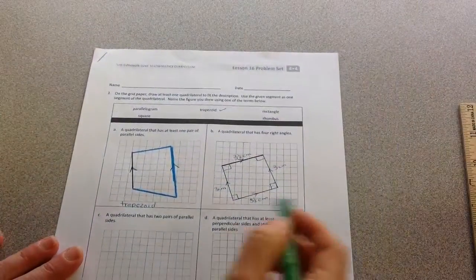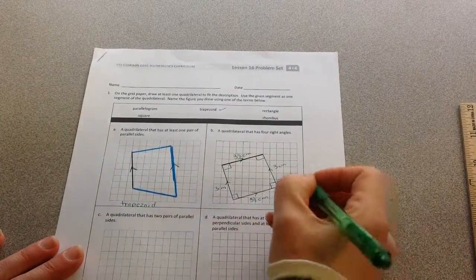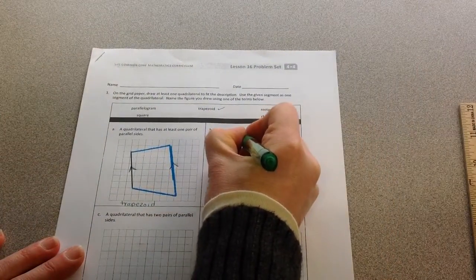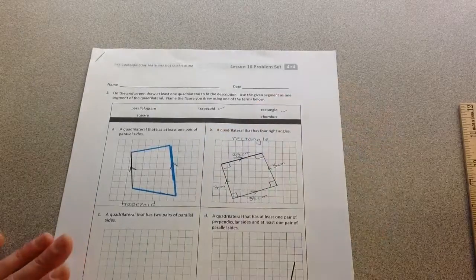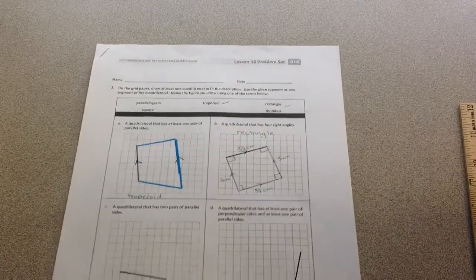So if I do not have equal sides, what do I have? Yes, I have a rectangle. But I had to measure it in order to know. Okay, go ahead and pause. Do letter C.